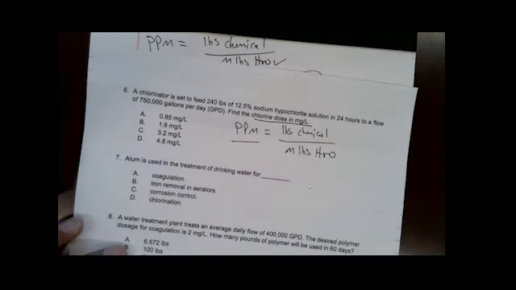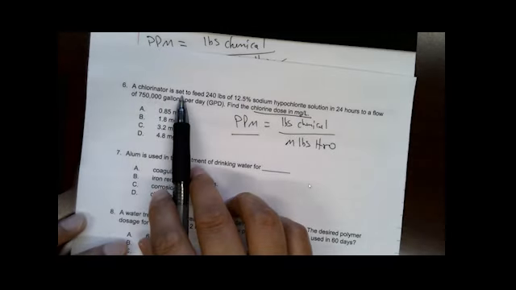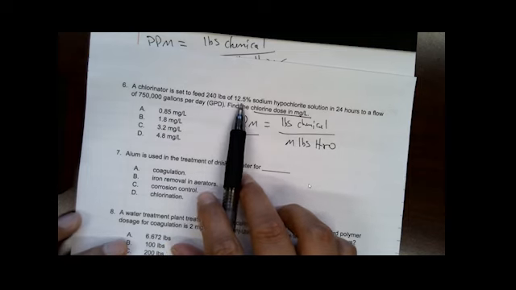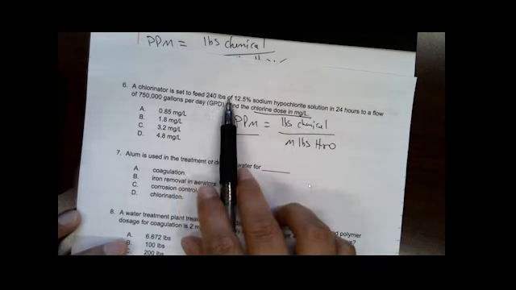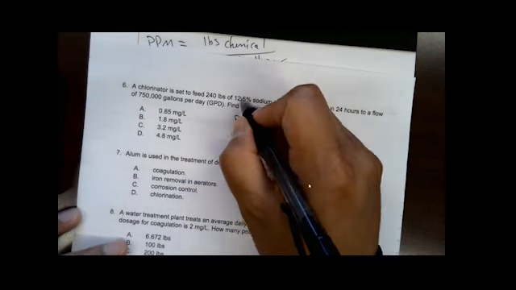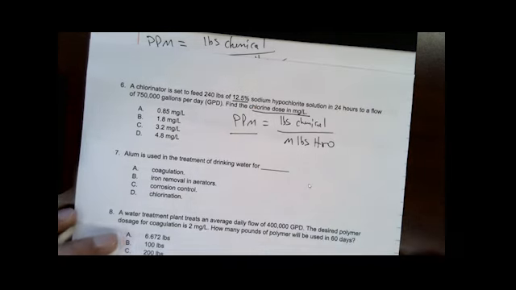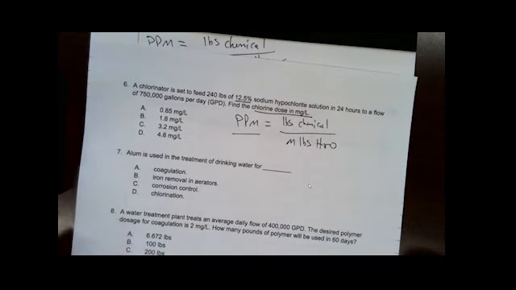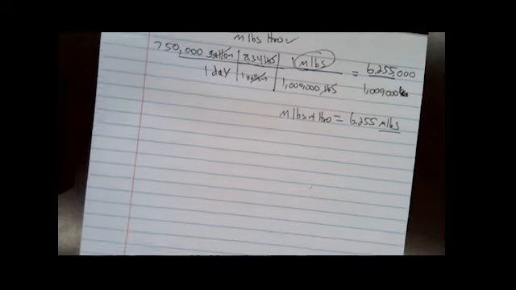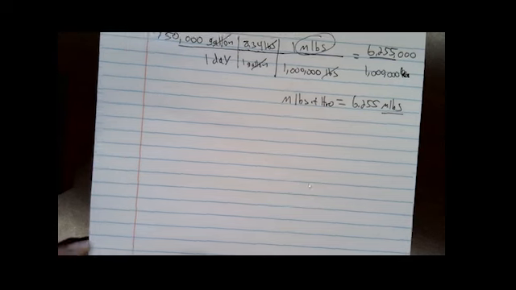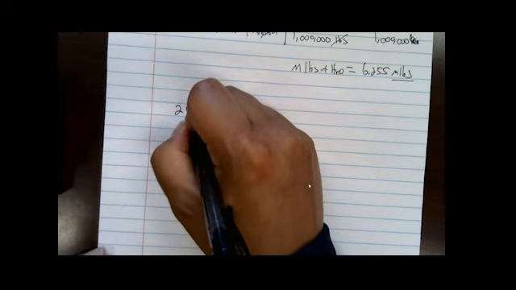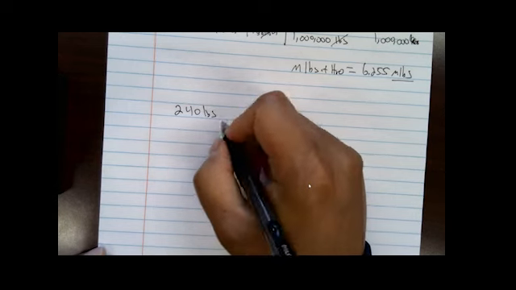From the problem statement, it's 240 pounds of 12.5% sodium hypochlorite solution. Sodium hypochlorite solution is a liquid, so that's 240 pounds of liquid. It also gives us our percentage of chlorine by weight. That is 12.5%, and that is pure chlorine by weight, right? So let's take a look at how we would calculate the amount of pounds of pure chlorine in the solution. So we know we have 240, and that's pounds of solution.